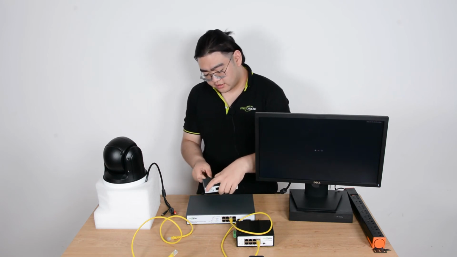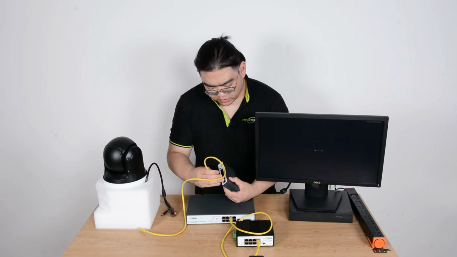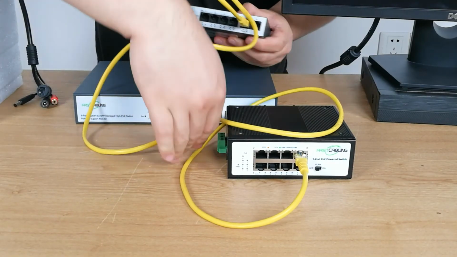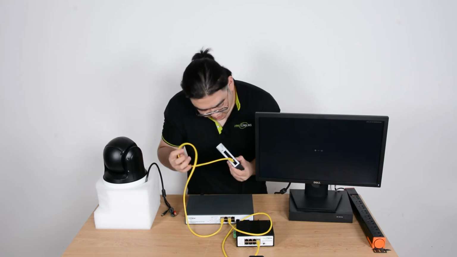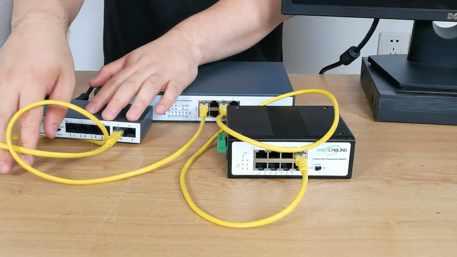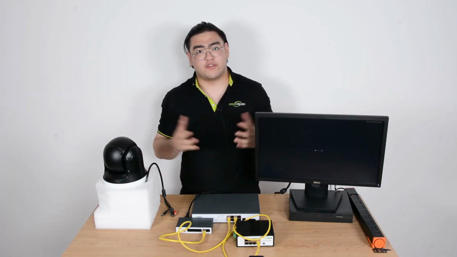Once connected, we'll just use an uplink port to another Ethernet port, so now data will be transmitted as well. Basically we can now connect both of these to our IP cameras and everything will be perfect.